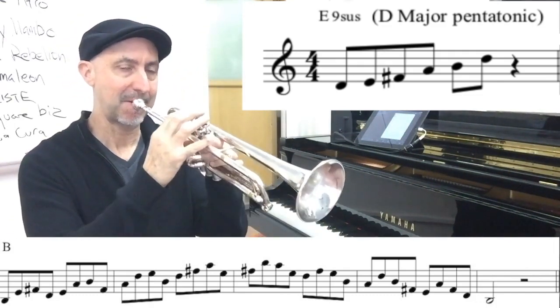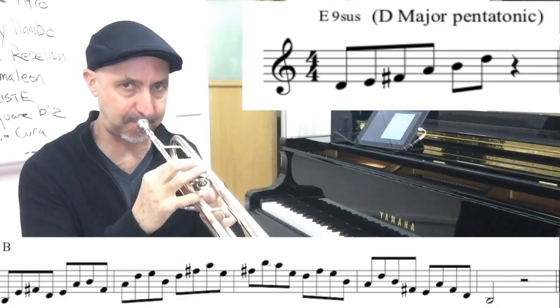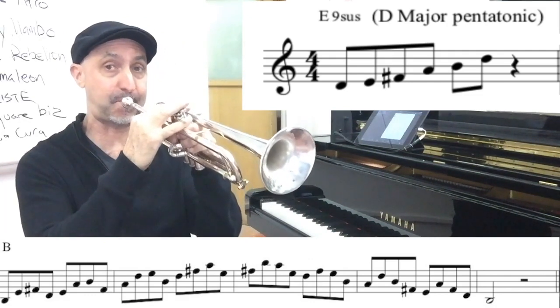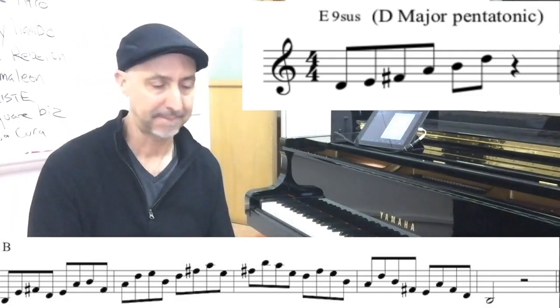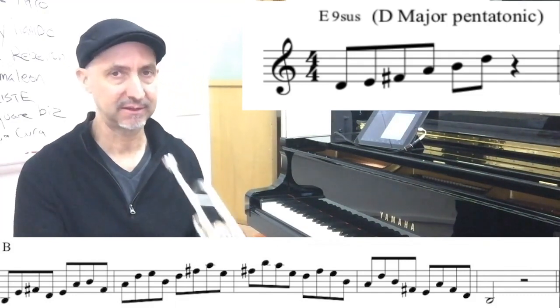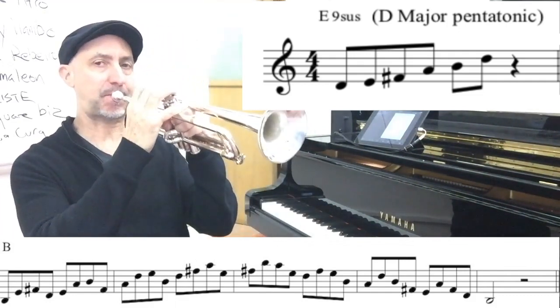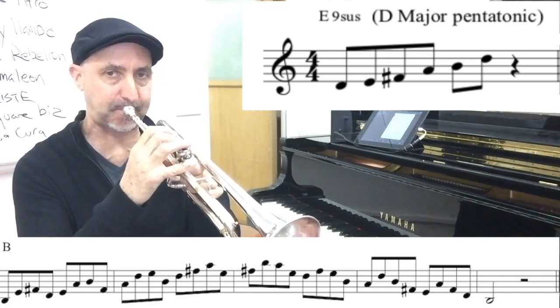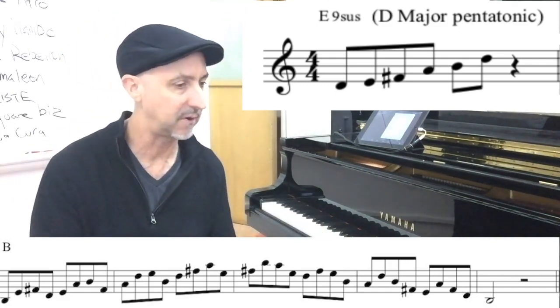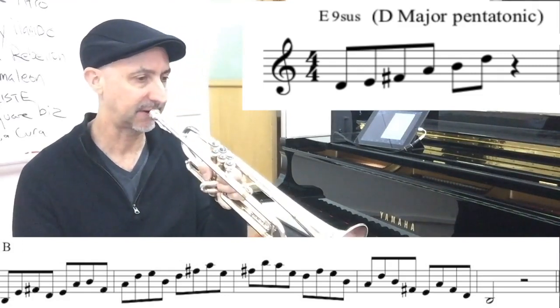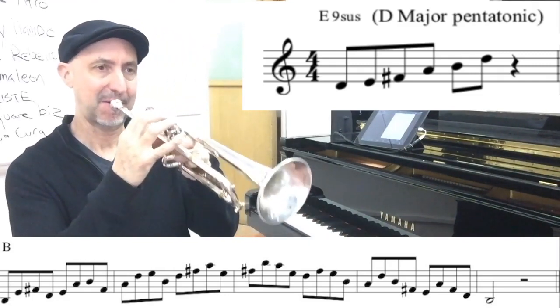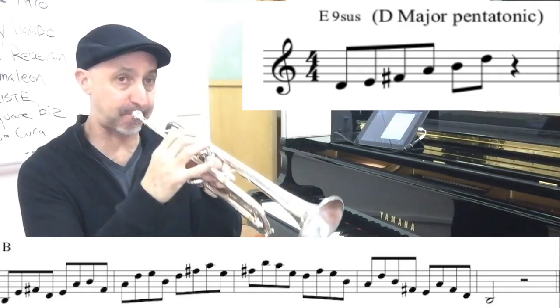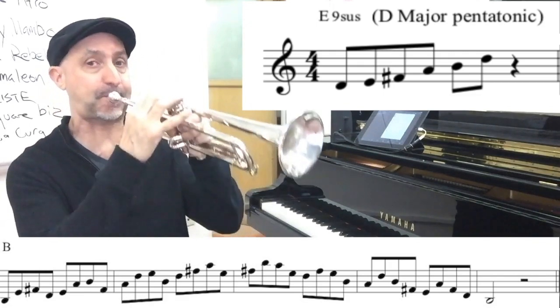Skip step. Okay, I probably went a little bit faster than I had planned, but sometimes that happens.